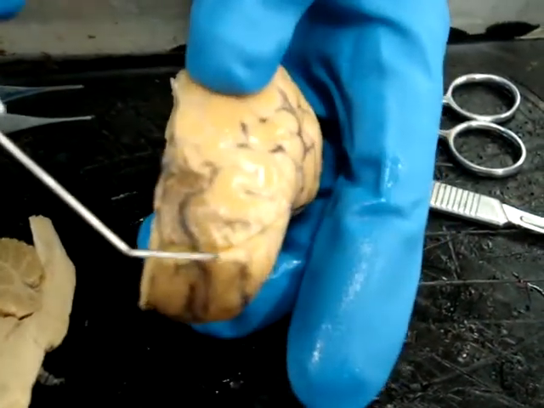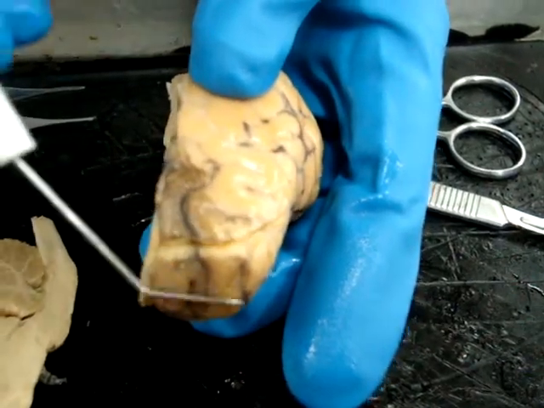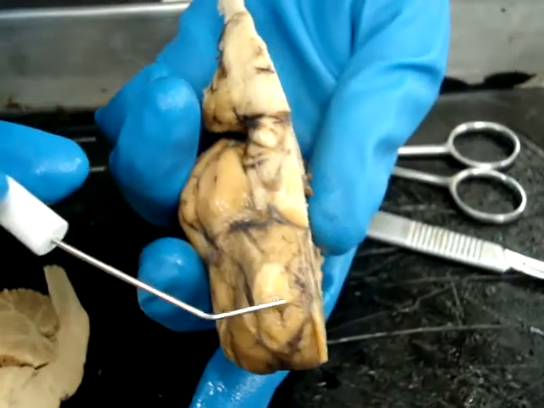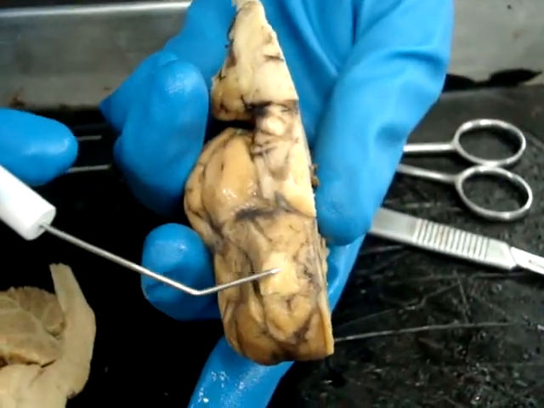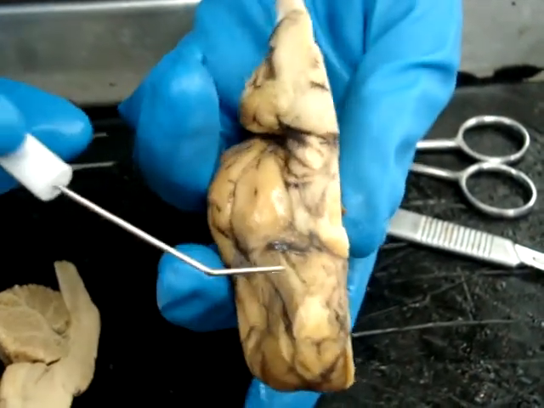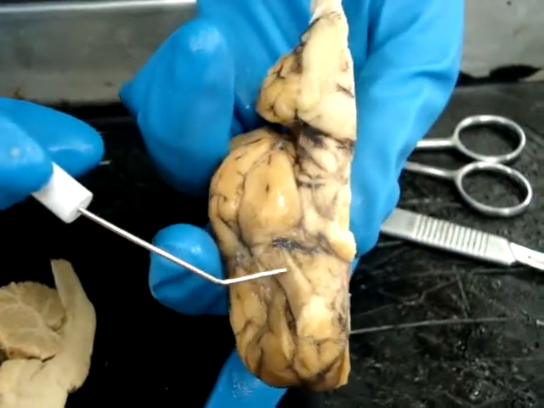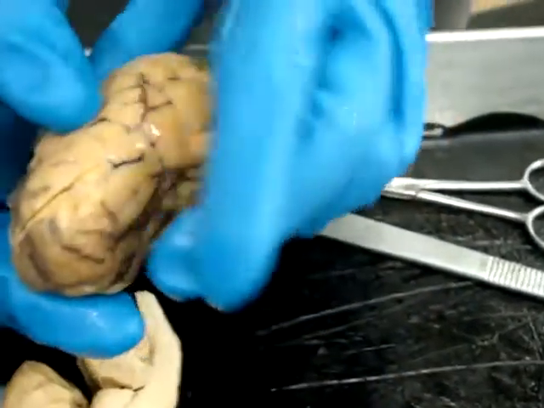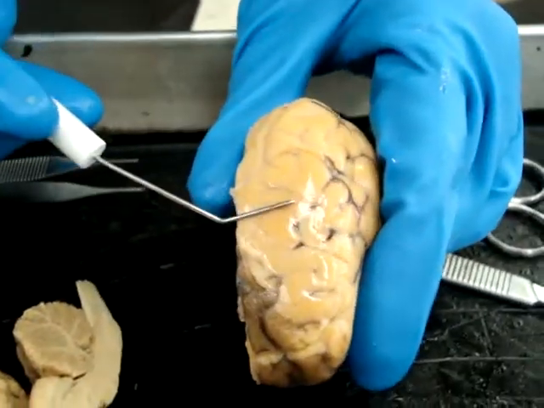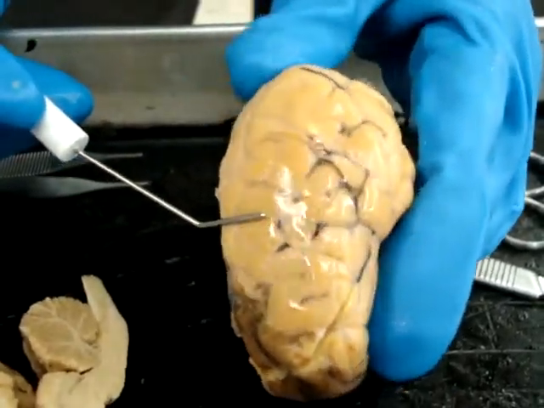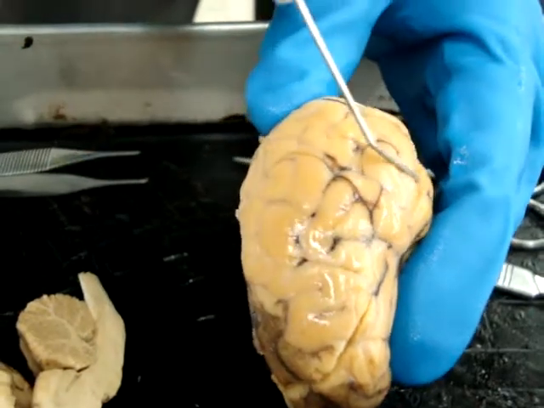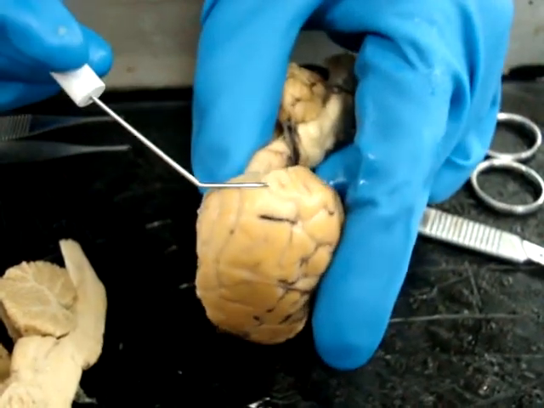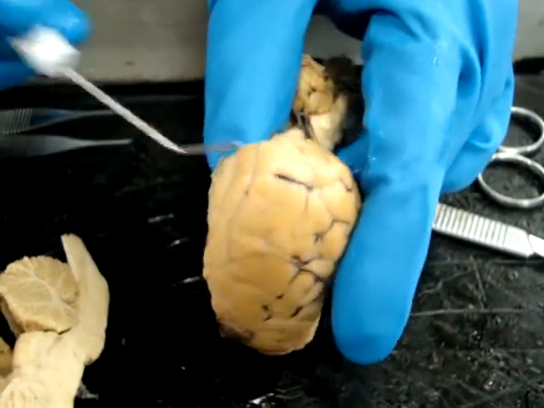Frontal lobe is the front region of the brain. The olfactory bulb is this area right here, which is a bulb at the end of the olfactory tract, which runs here. The parietal lobe is this region of the brain. The temporal lobe is this region of the brain. The occipital lobe is this region of the brain in the back.